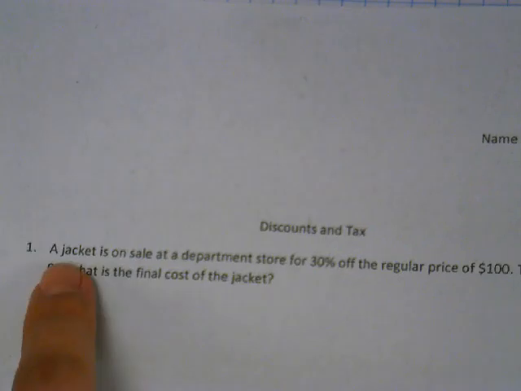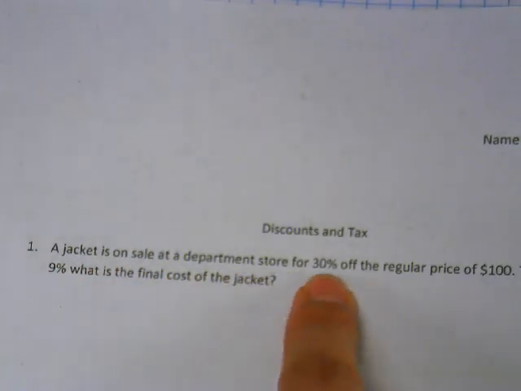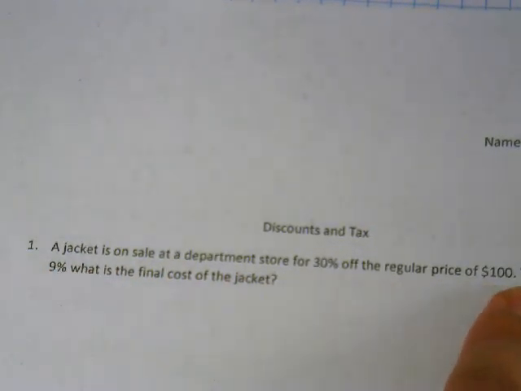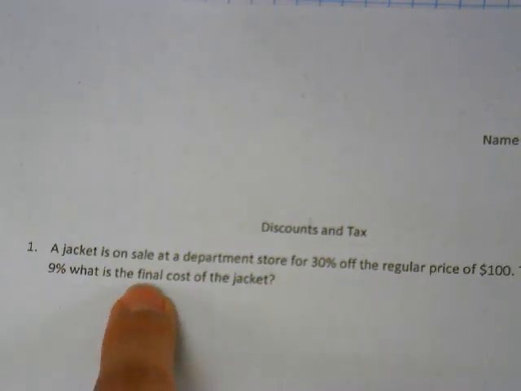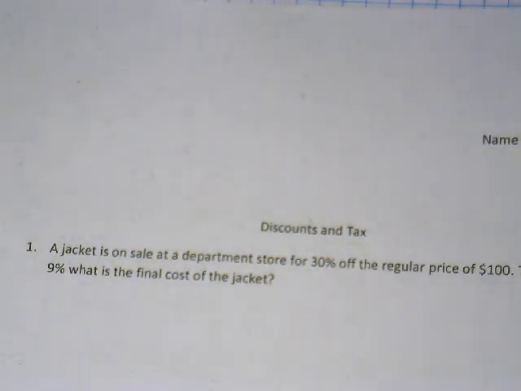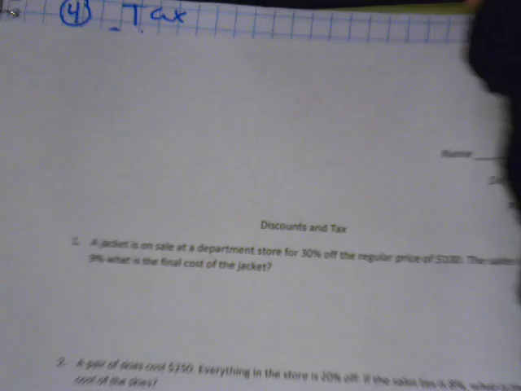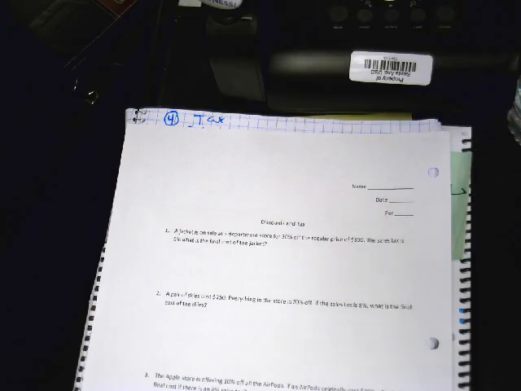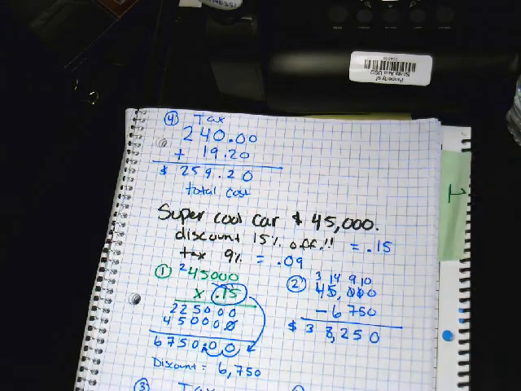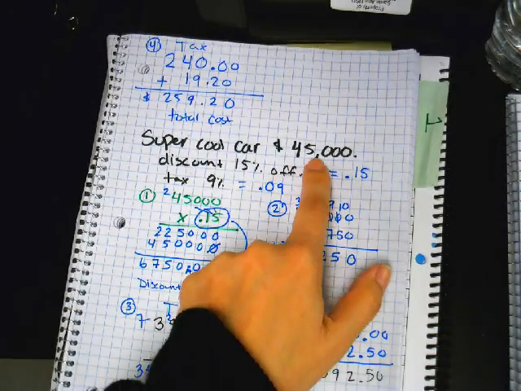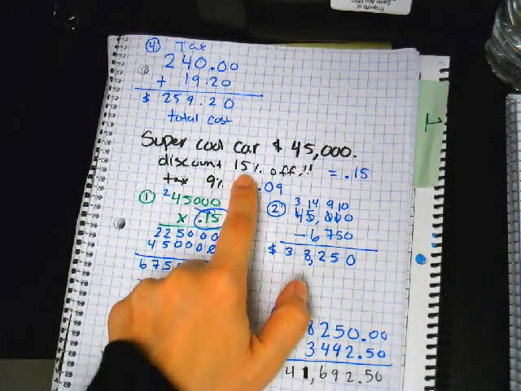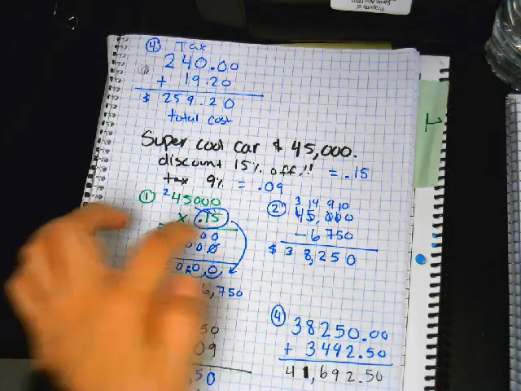Okay, so we are on the side that says discount and tax. Tomorrow we'll do the other side. Number 1. A jacket is on sale at a department store for 30% off the regular price of $100. The sales tax is 9%. What is the final cost of the jacket? So you need 4 steps. Could you do it in 3? Yes. Your notes do not show 3 steps. Your notes show 4 steps. So, go ahead. It's exactly the same thing we just did. It tells you how much it costs, how much the discount is, and then the tax. So, you set up 4 steps.